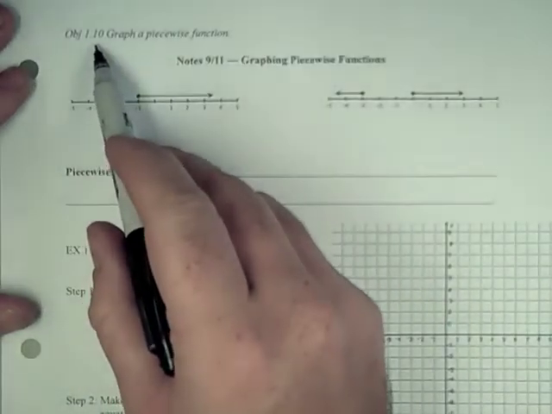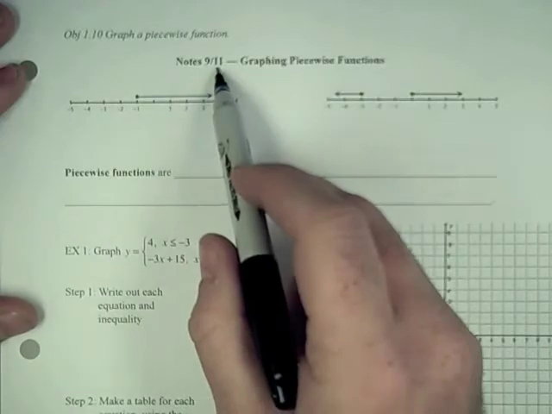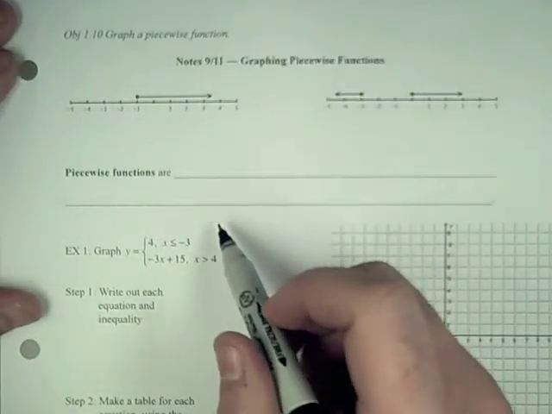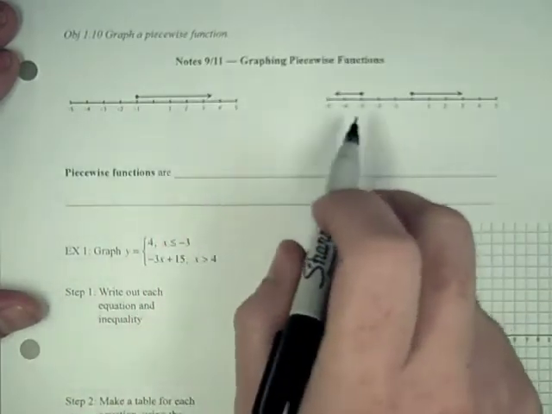These are notes for objective 1.10, graph a piecewise function. This is on 9/11. Before we can graph piecewise functions, we need to learn a little bit about inequalities, and we can practice that here.